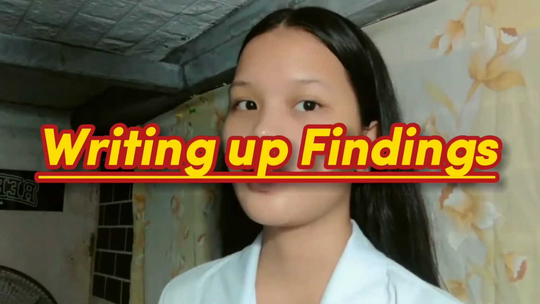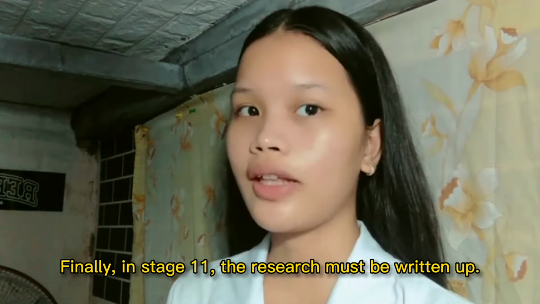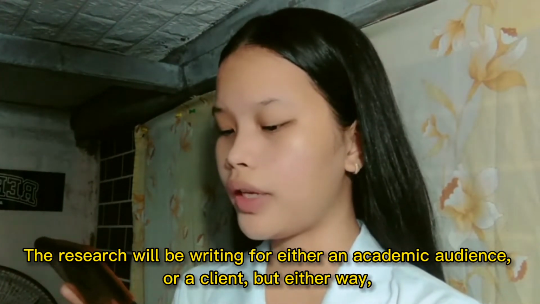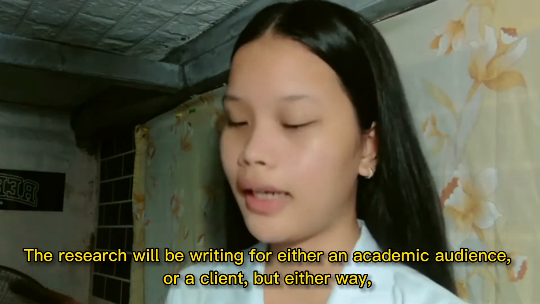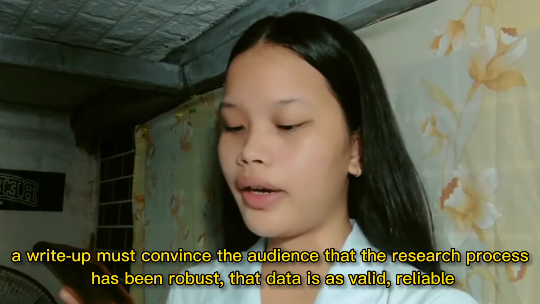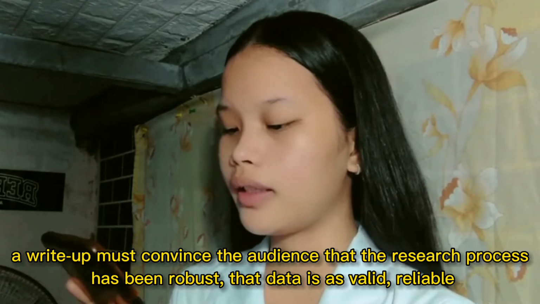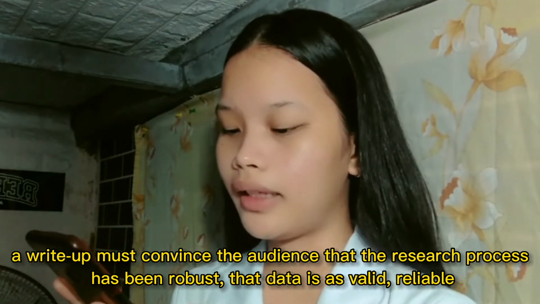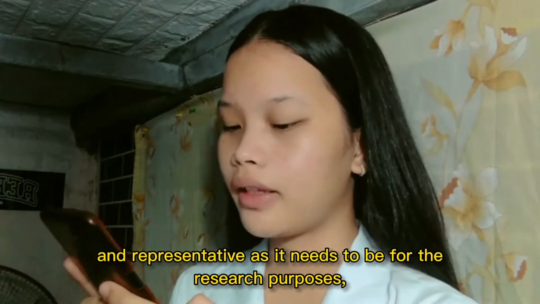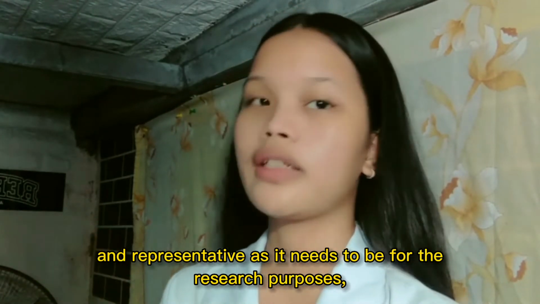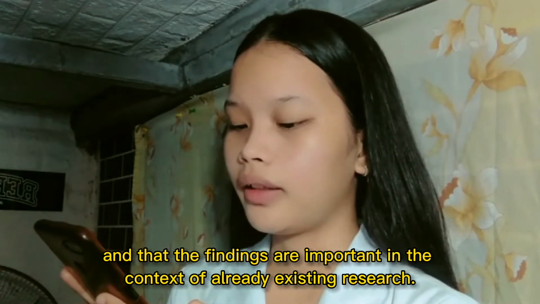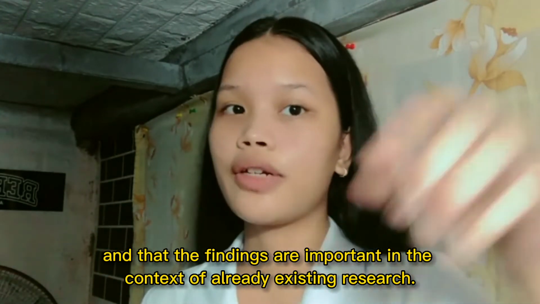Writing up findings. Finally, in stage 11, the research must be written up. The researcher will be writing for either an academic audience or a client, but either way, a write-up must convince the audience that the research process has been robust, that the data is as valid, reliable, and representative as it needs to be for the research purposes, and that the findings are important in the context of already existing research.